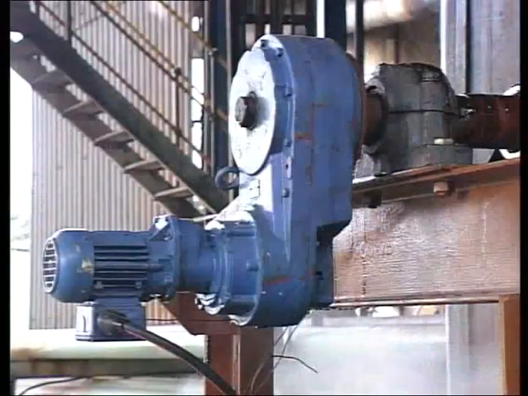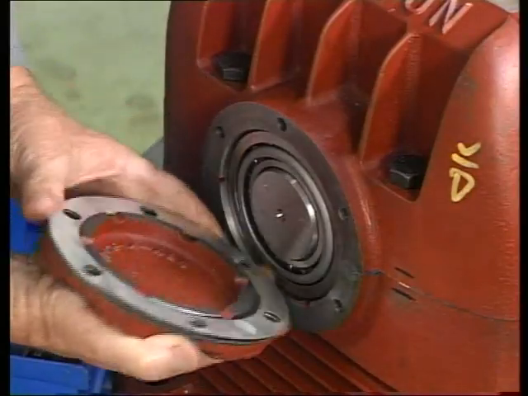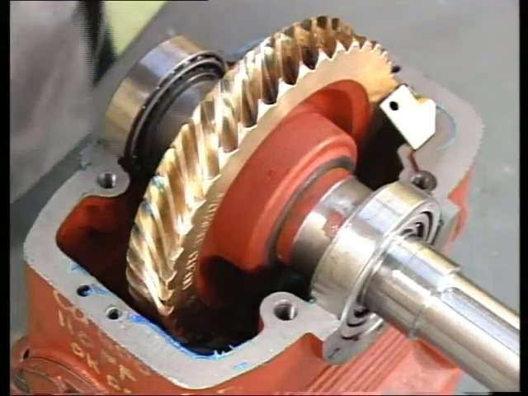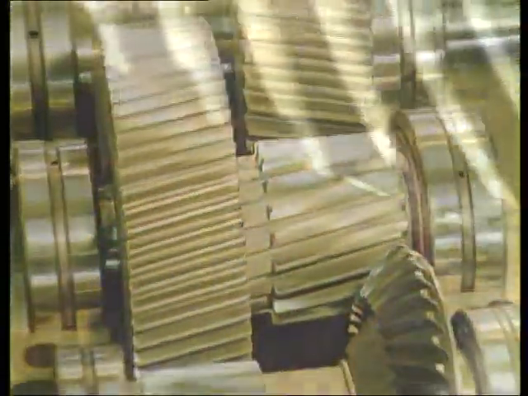In this program, you have been introduced to the most widely used geared reduction units. In the following programs, we shall explain and demonstrate procedures involved when maintaining reducers. This brings us to the end of the overview program. When you have completed the exercise in your workbook, you may move on to any of the following programs in this series.